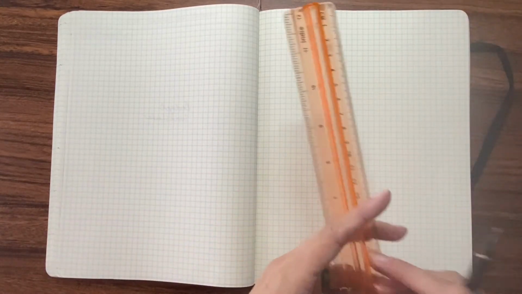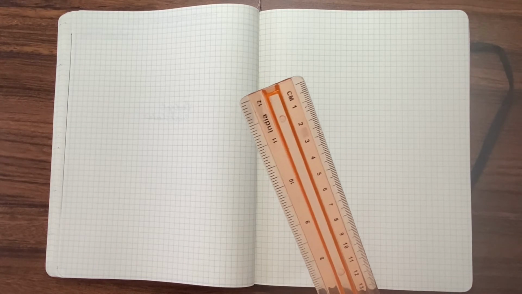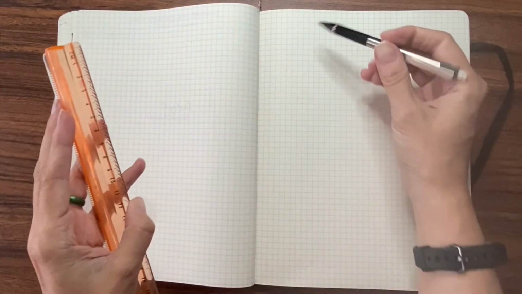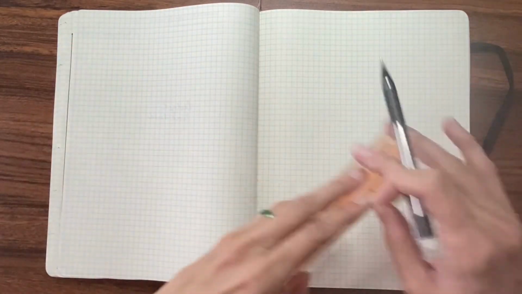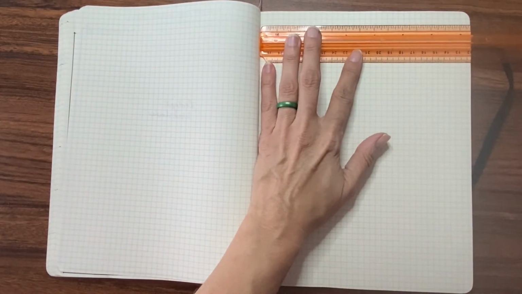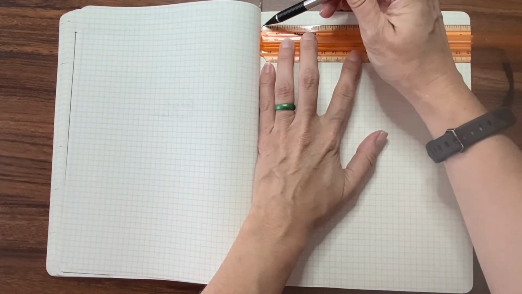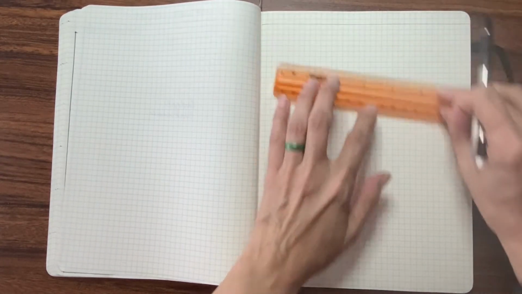Then what I do is, I would almost call this a budget tracker, a budget worksheet. I'm going to count down 2 squares at the top, draw a line over, and basically create a quadrant.